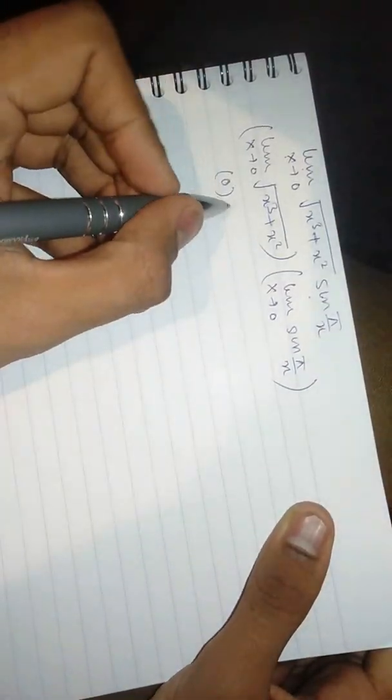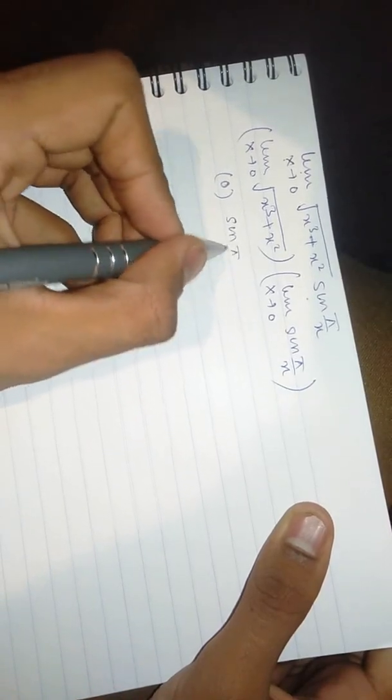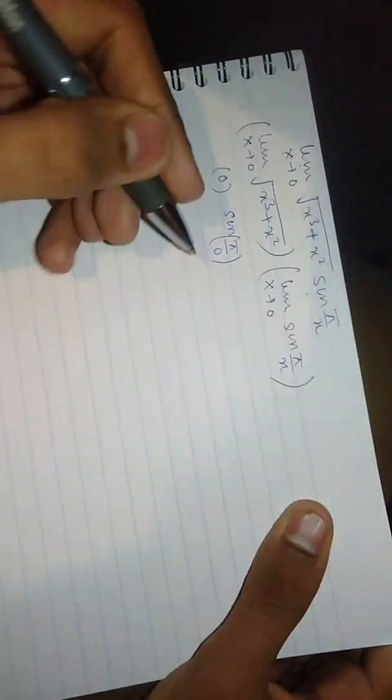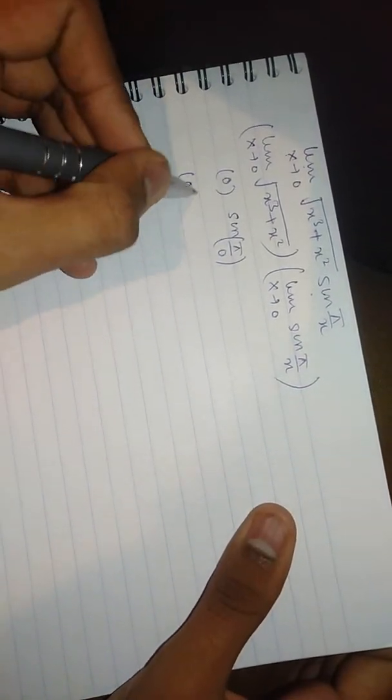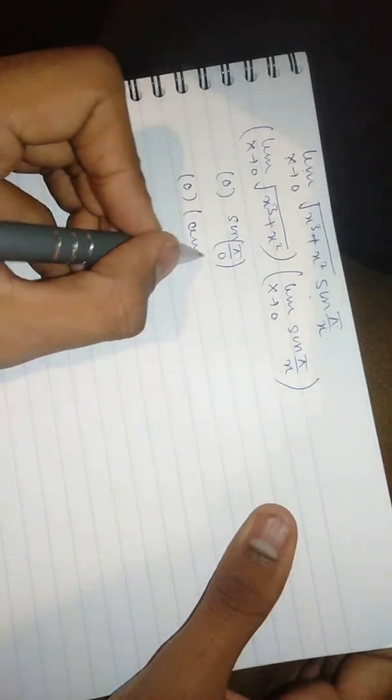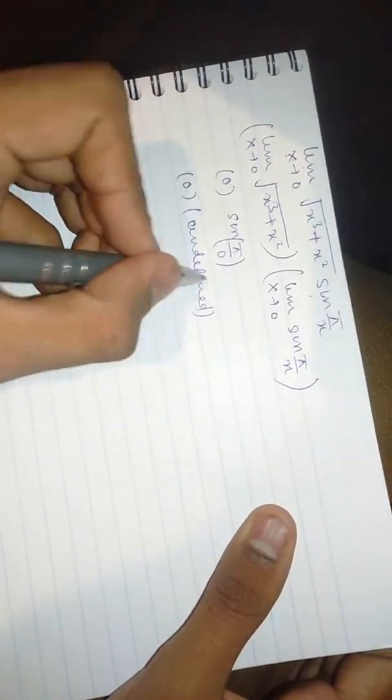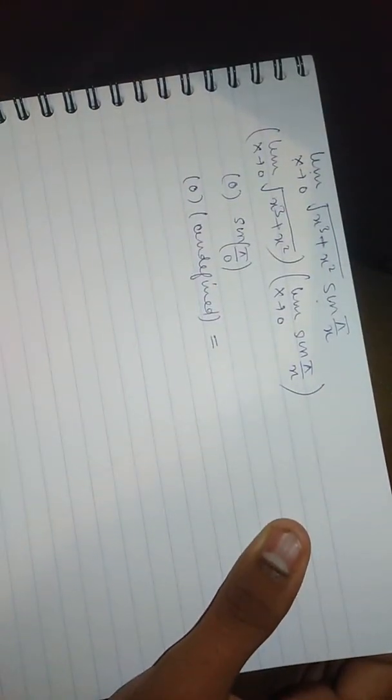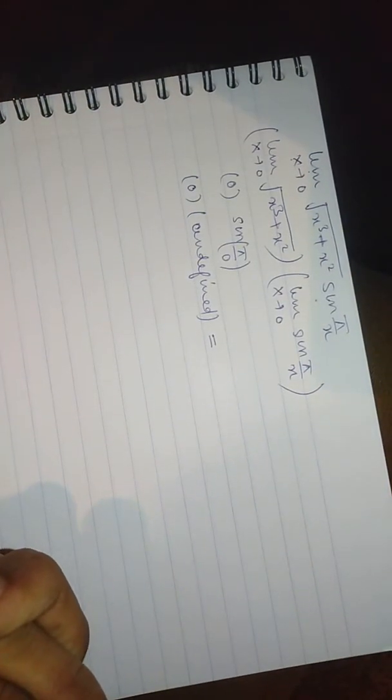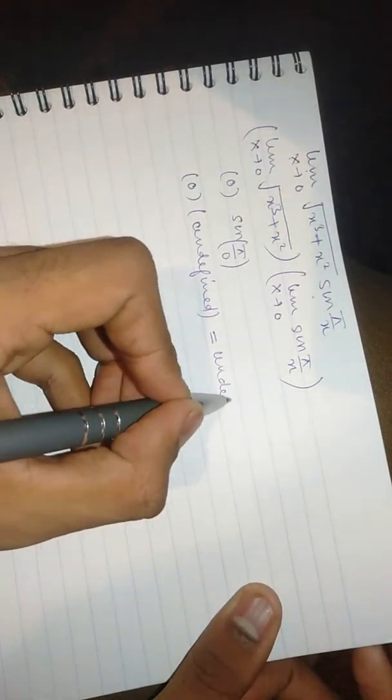Put 0 here, it will give me what? Sine pi by 0. Now pi by 0 is an undefined number. Sine of undefined is again undefined, and we are multiplying 0 with an undefined number. It will be what? 0? 0 multiplied by anything is 0. No, this is undefined again.